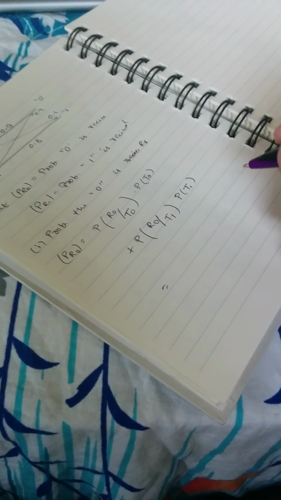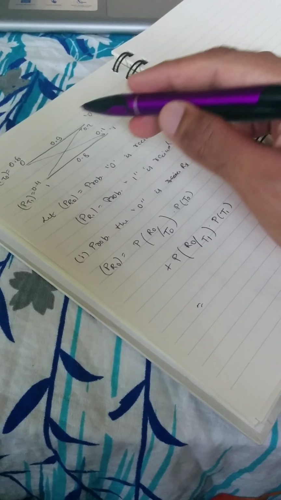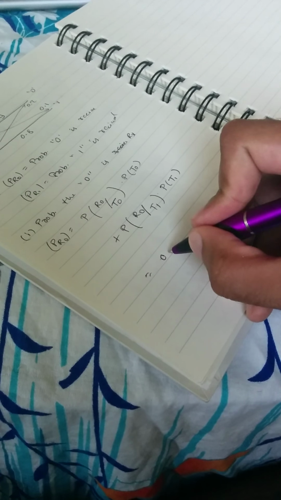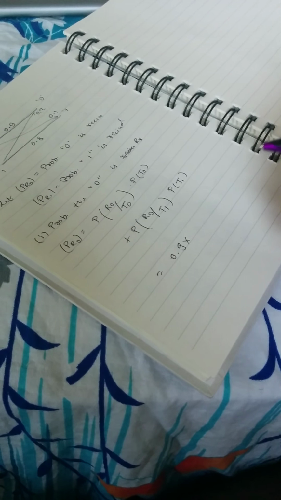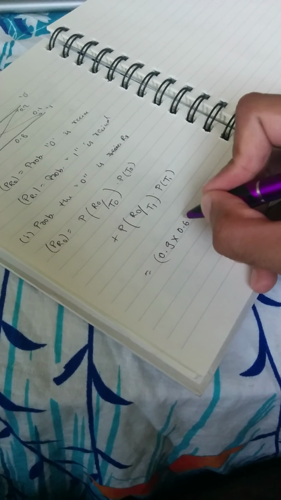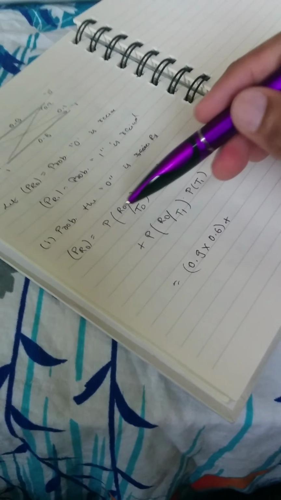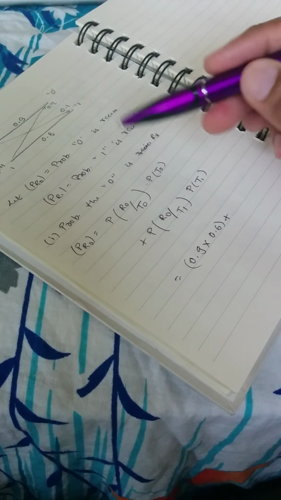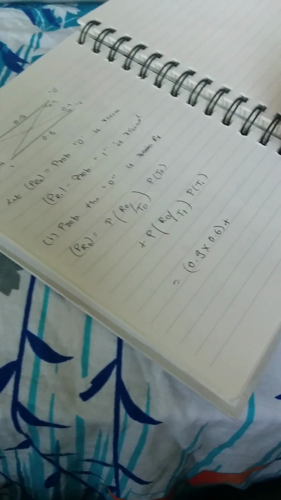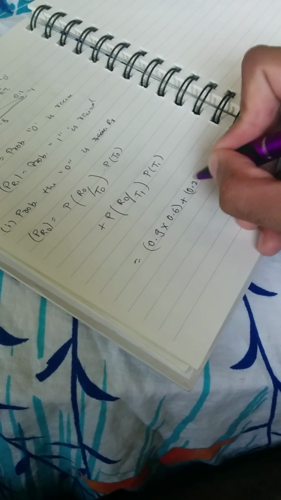From the given values, 0 is received provided that 0 is transmitted is 0.9, into the probability that 0 is transmitted, 0.6, plus the probability that 0 is received and 1 is transmitted, 0.2, into the probability that 1 is transmitted, 0.4.